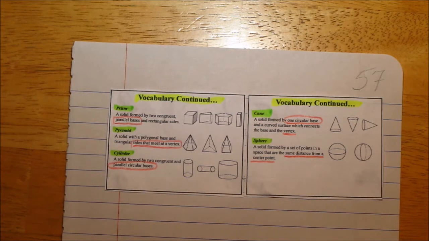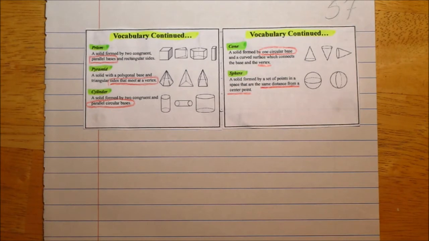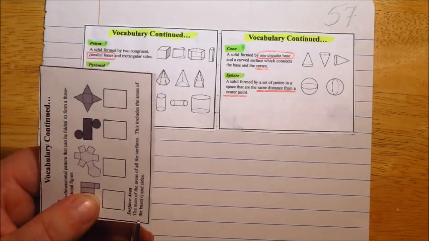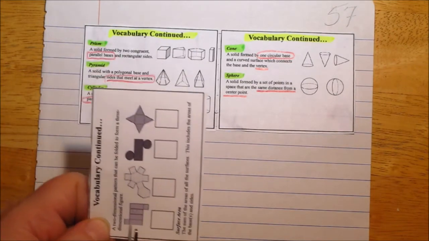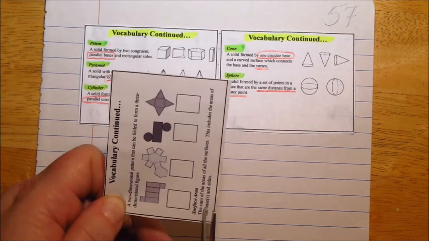Okay? Okay, so we've defined those shapes. Let's move on to talking about what a net is. We've used that term a few times, and we haven't really talked about it, all right? So on this one, I wanted to cut off the section here. We have these shapes and then these blank boxes and a definition there.